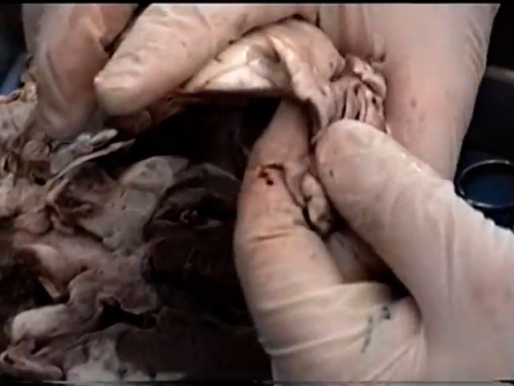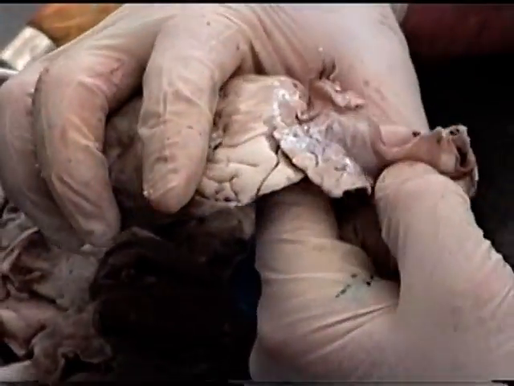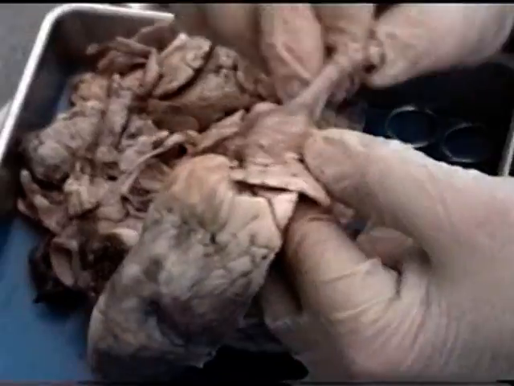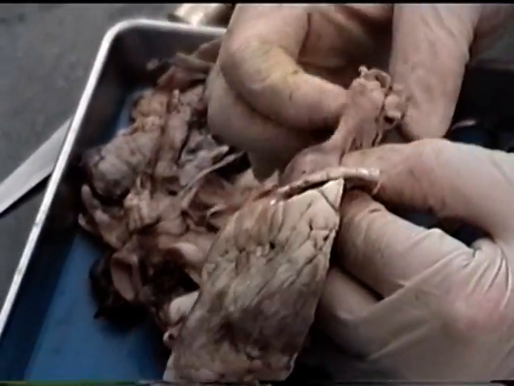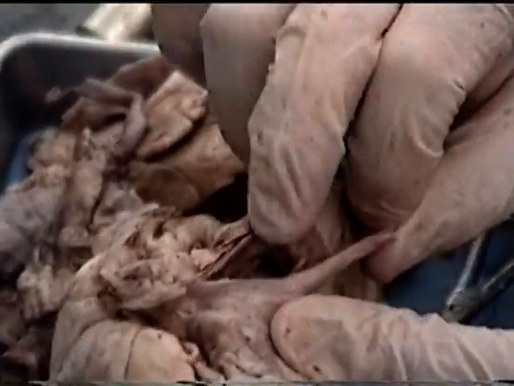Now sometimes what you can do, which is kind of cool, is when you're in the right atrium, you can actually find openings through which blood vessels were coming to and away from the right atrium. So this is the old superior vena cava that we're seeing right here that would have brought blood into the right atrium.